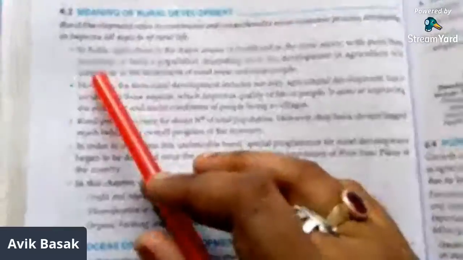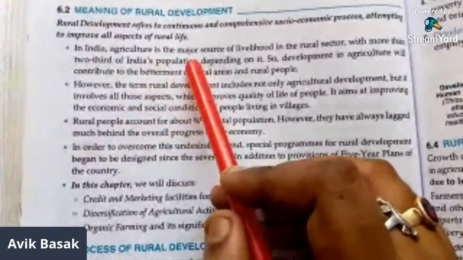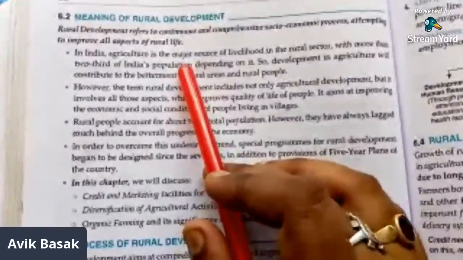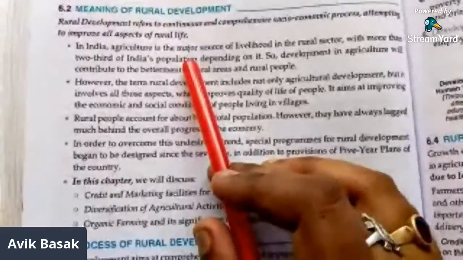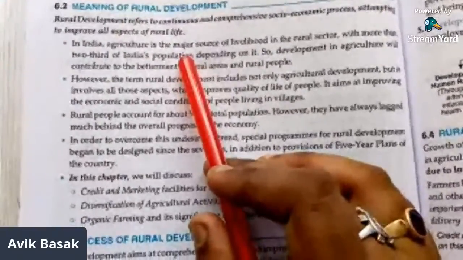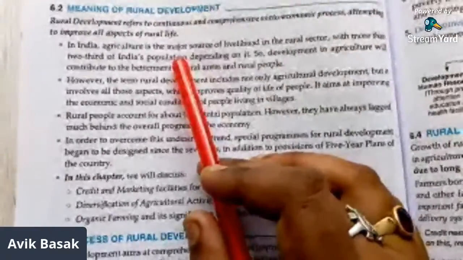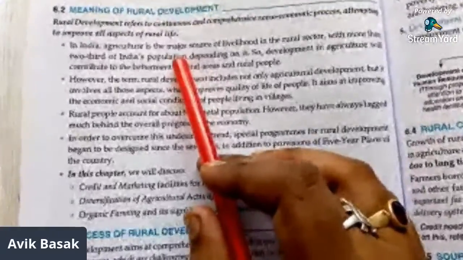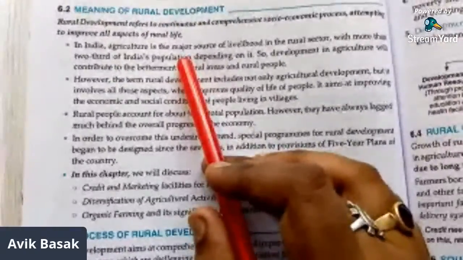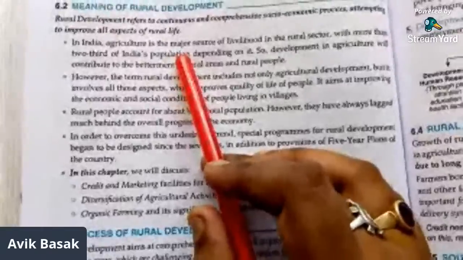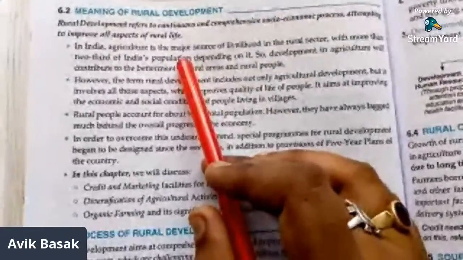Now, I have told you that agriculture is the major source of income in the rural sector. Two-thirds of the people of our country, about 70% of the total population, depend on agriculture. So it's our duty to improve the agricultural sector.